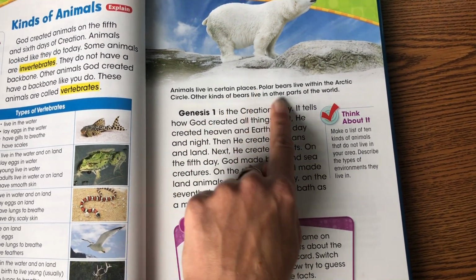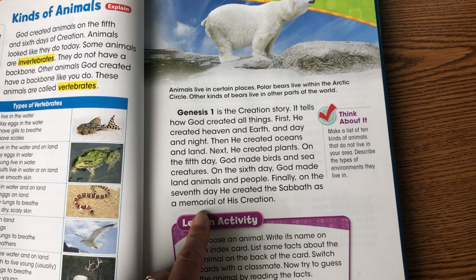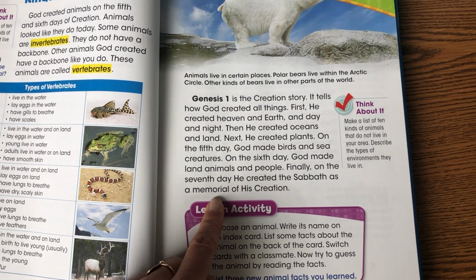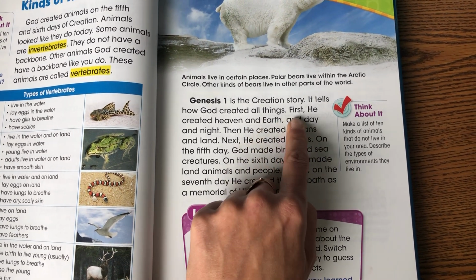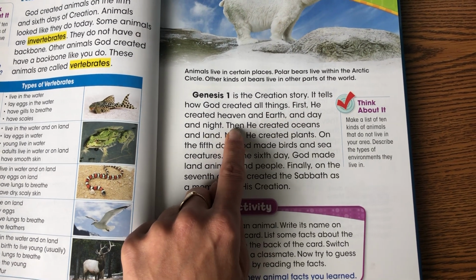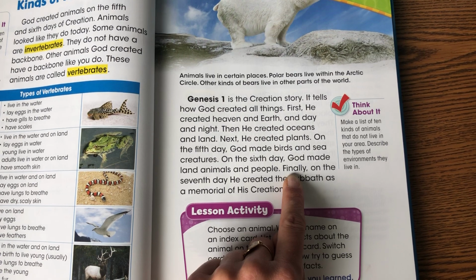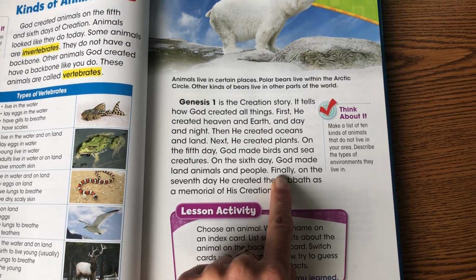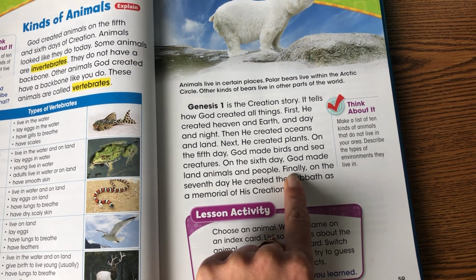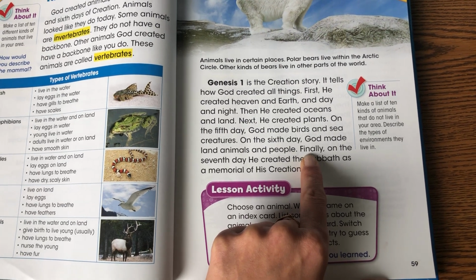Can I just point out here in this paragraph those transitional words we've been using in our writing and reading? First, then, next, finally. Those are those transitional words we've been using in our writing and reading to put facts in order.